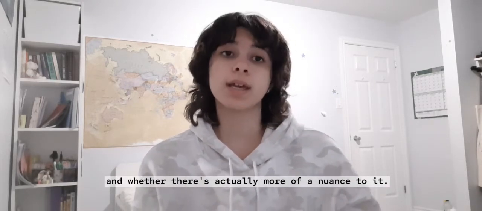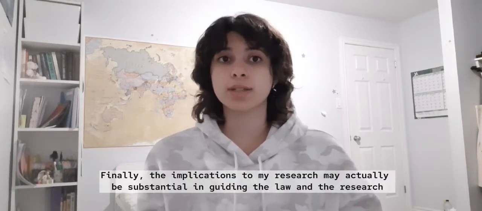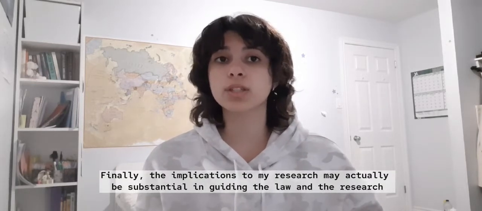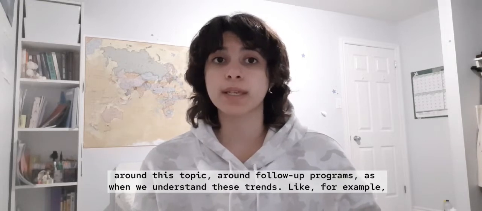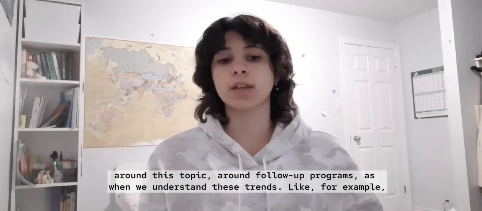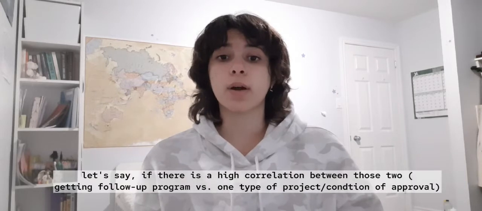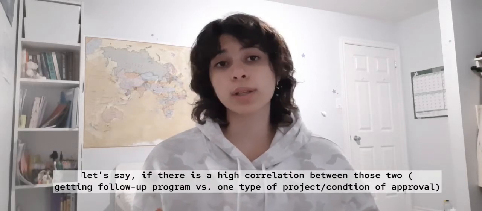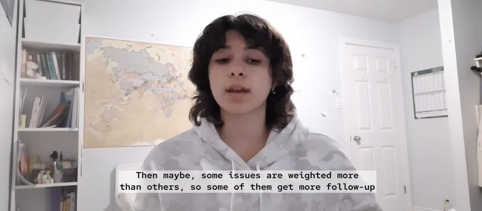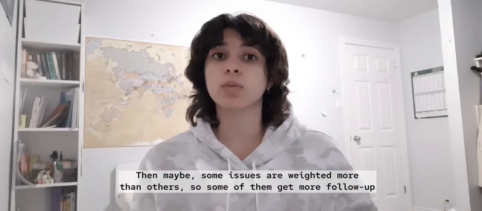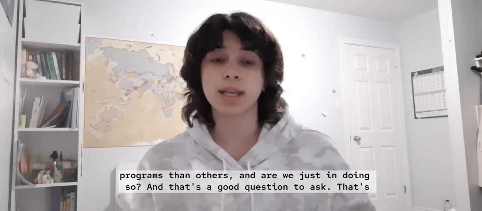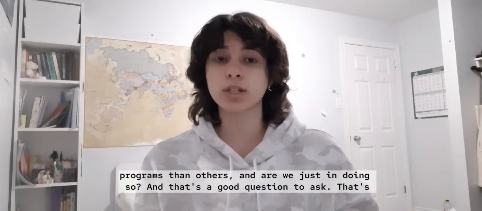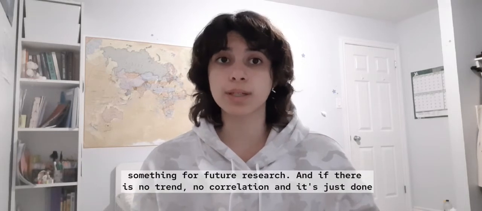Finally, the implications of my research may actually be substantial in guiding the law and the research around this topic, around follow-up programs, as when we understand these trends, like for example, let's say there's a high correlation between those two, then maybe some issues are weighted more than others, so some of them get more follow-up programs than others. And are we just in doing so? That's a good question to ask, and that's something for future research.